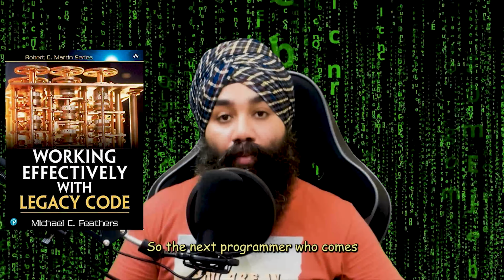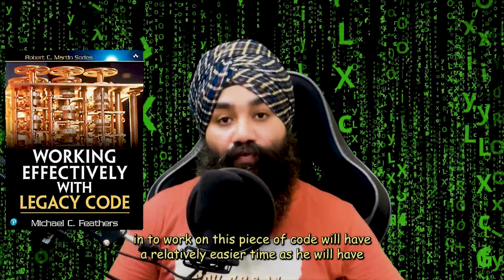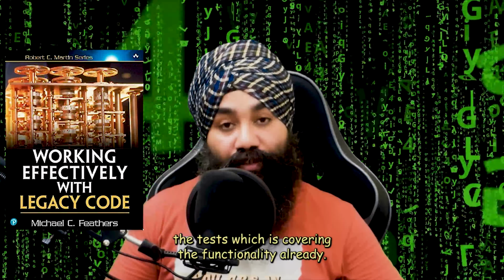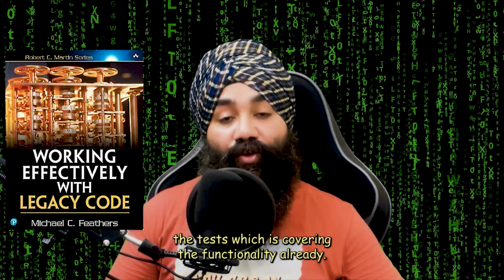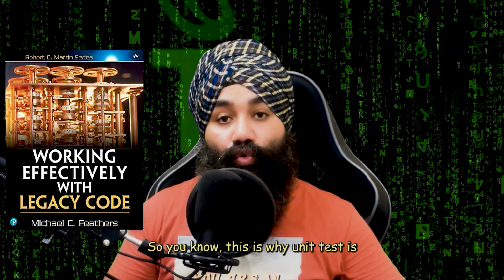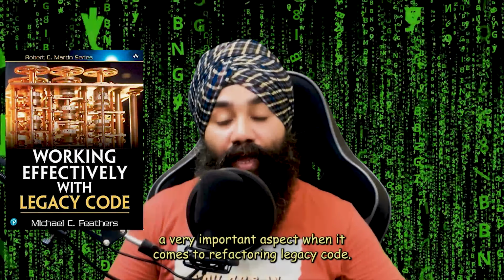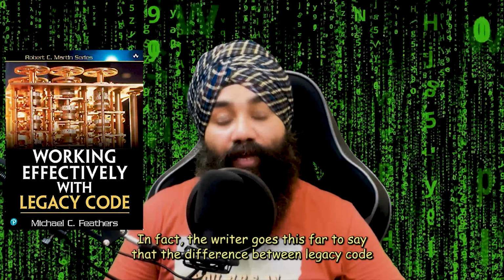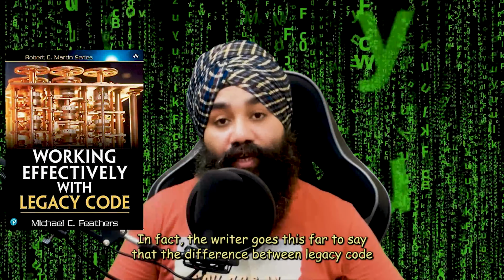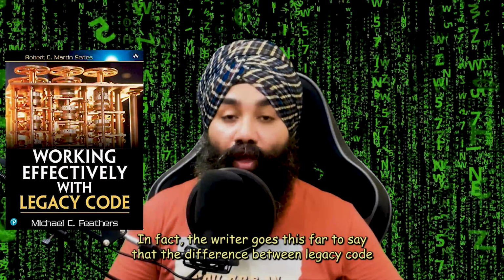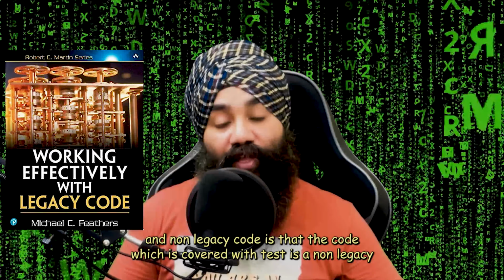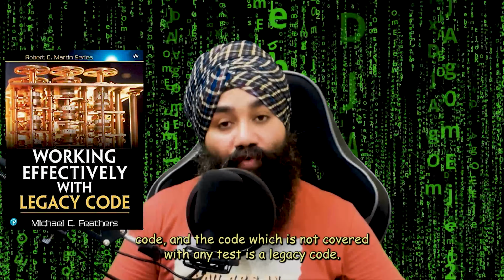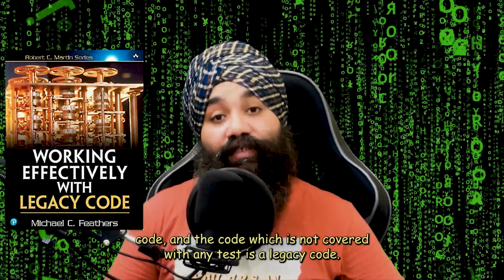So, the next programmer who comes in to work on this piece of code will have a relatively easier time, as he will have the tests which are covering the functionality already. So, this is why unit testing is a very important aspect when it comes to refactoring legacy code. In fact, the writer goes this far to say that the difference between legacy code and non legacy code is that the code which is covered with tests is non legacy code, and the code which is not covered with any test is legacy code.